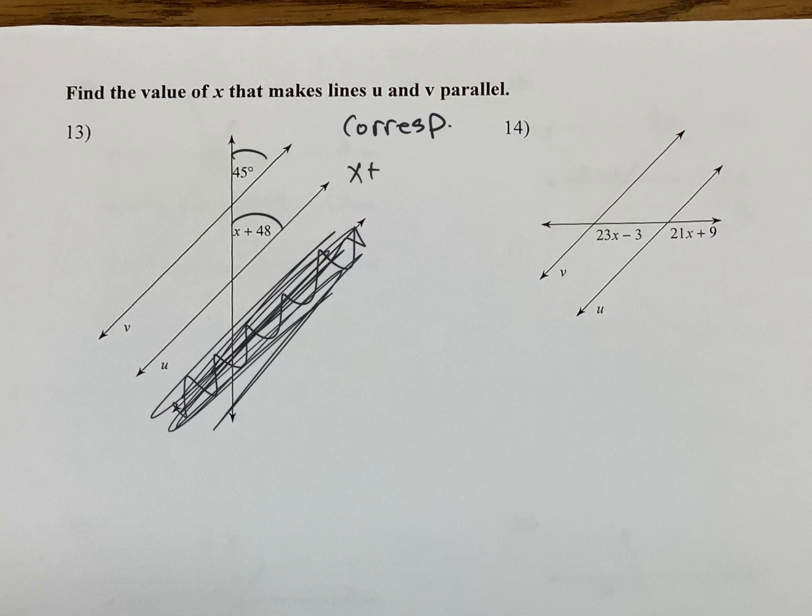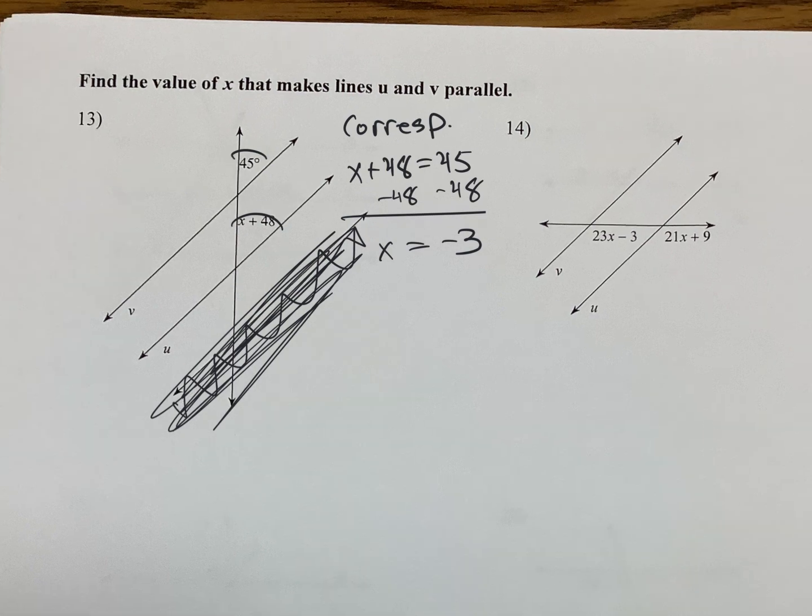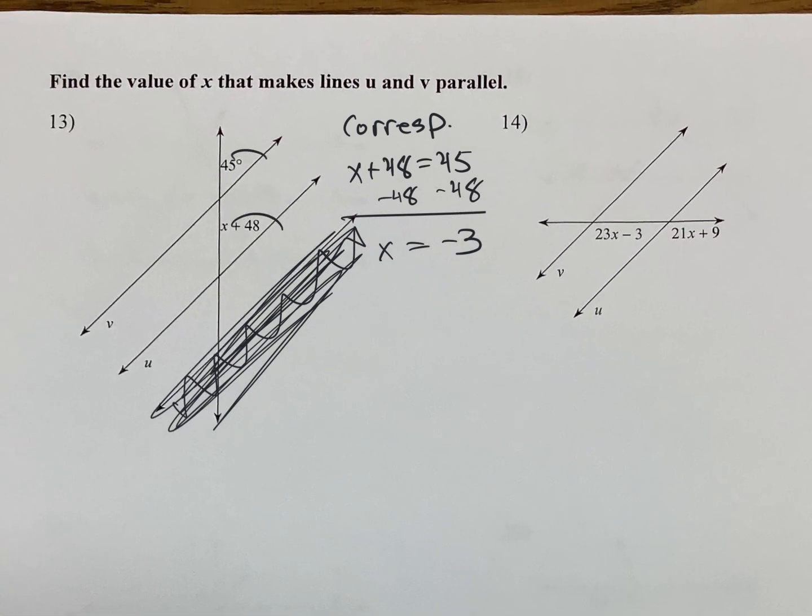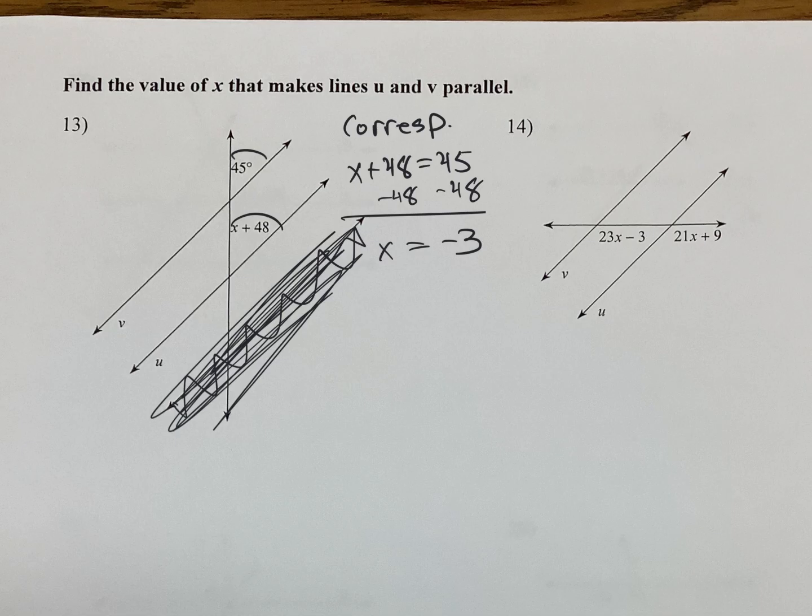And so that means x plus 48 is equal to 45. There's only one x term, so move the numbers to the right. And so we have x equals negative 3. Number 14. I think these are corresponding angles.